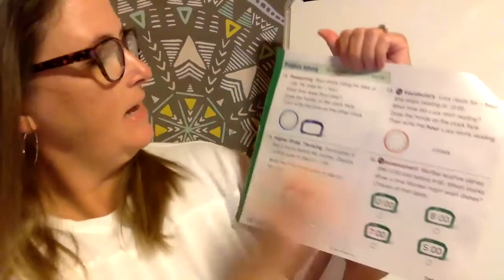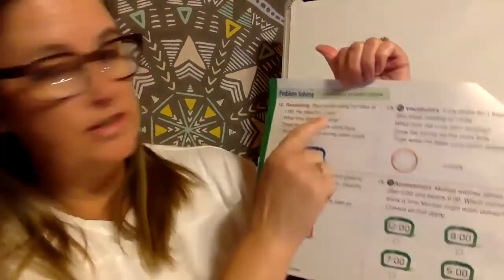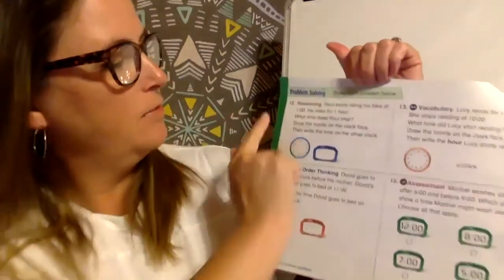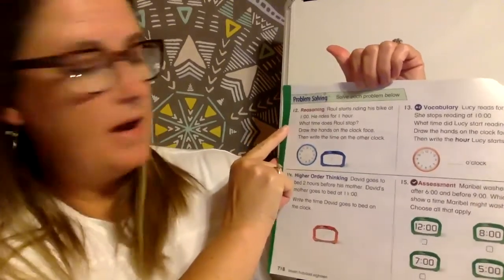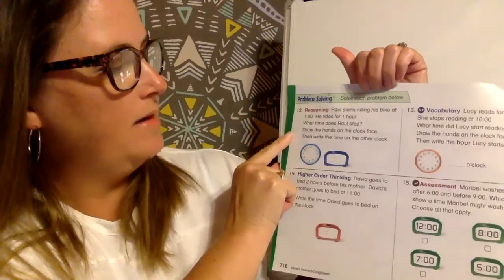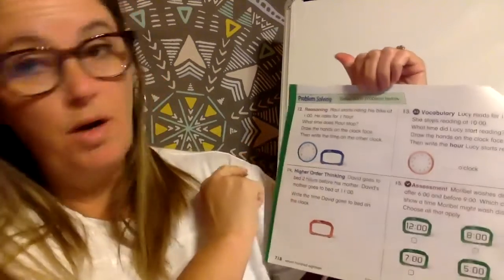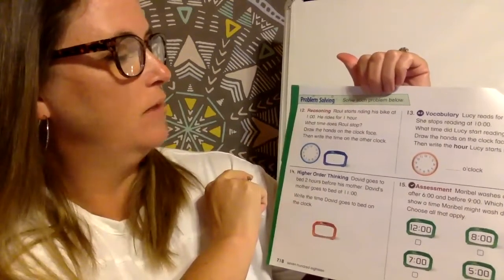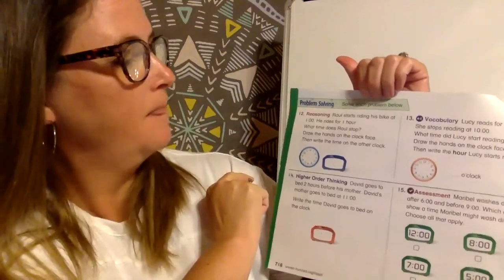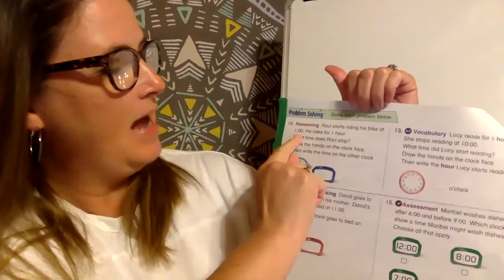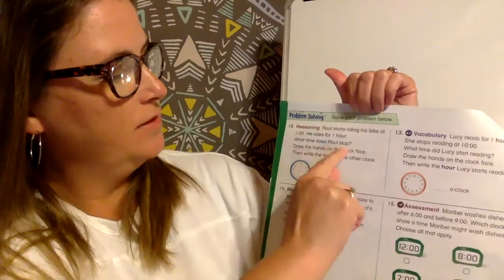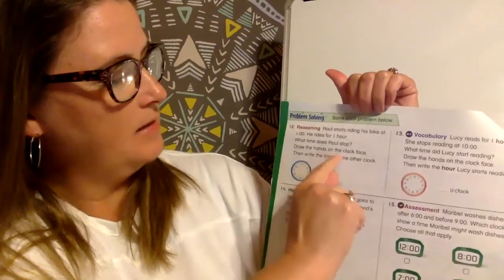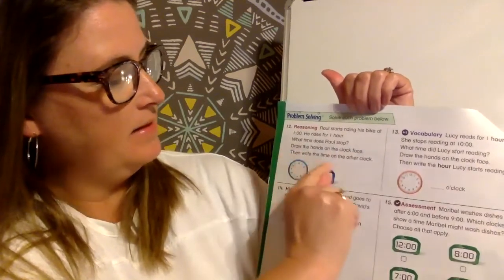On the back side, the directions are just to solve each problem below. Number 12 says, Paul starts riding his bike at 1 o'clock. He rides for 1 hour. I called him Paul, it's Raul, I think is how you say that. So let me start over. Raul starts riding his bike at 1 o'clock. He rides for 1 hour. What time does Raul stop? Draw the hands on the clock face. Then write the time on the other clock.